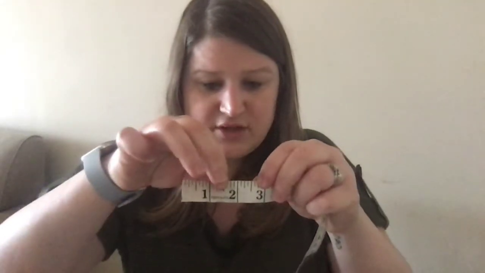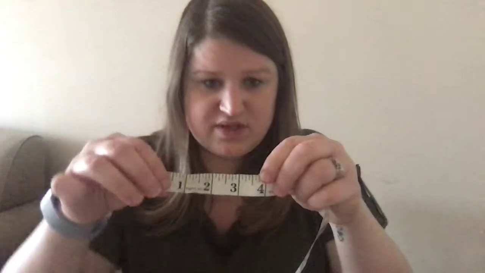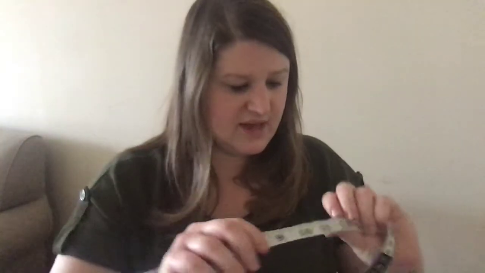We also talked about that an inch is all these little units of measurement right here, where you see the big numbers, those are inches. The other thing we talked about, which we're going to be talking about today, is that, let's get back to our foot. So this is a foot. But if you have 3 feet, so if you have 3 of these, that's going to be a yard, or 36 inches, because 12 plus 12 plus 12 is 36.